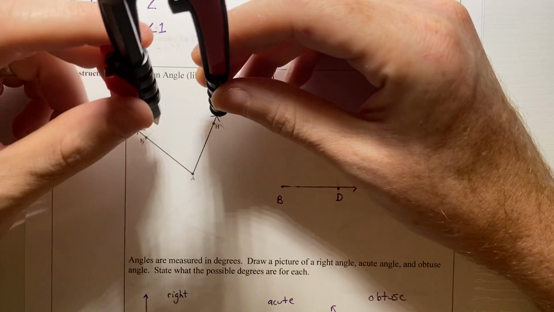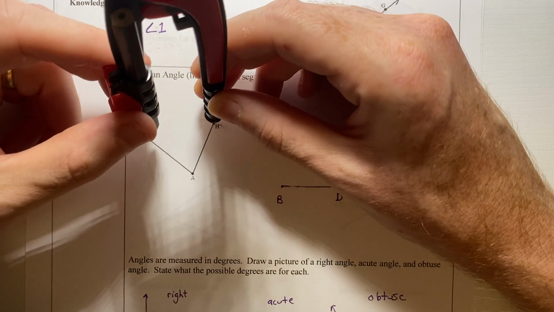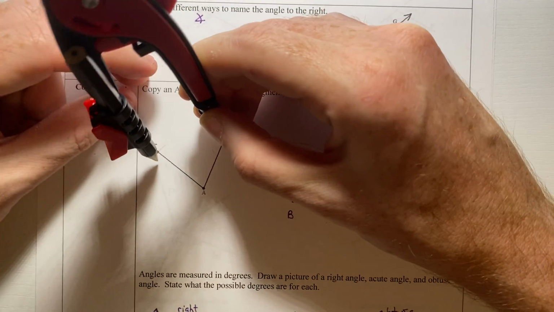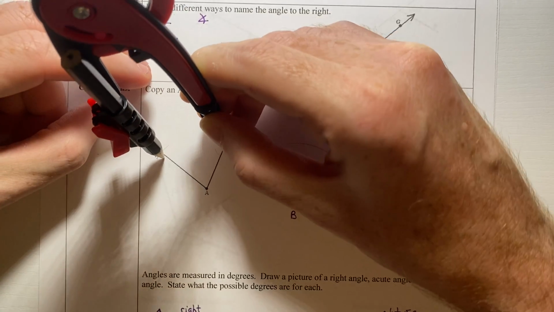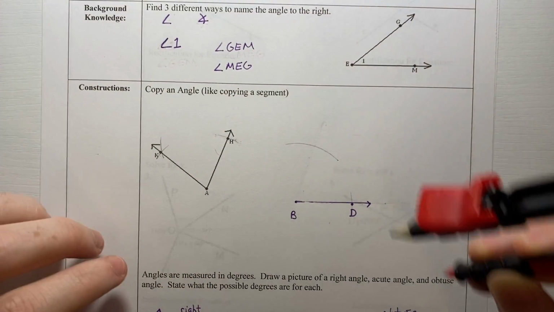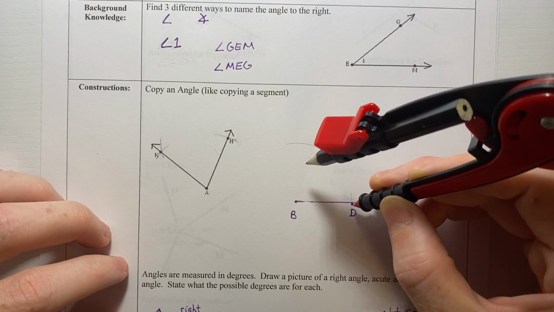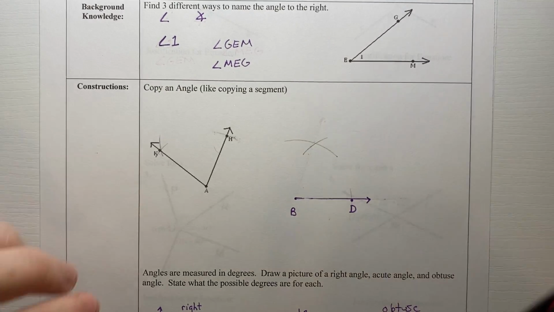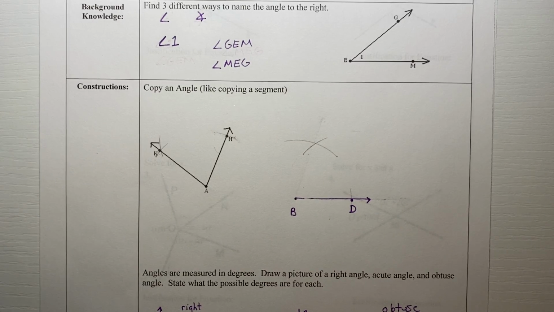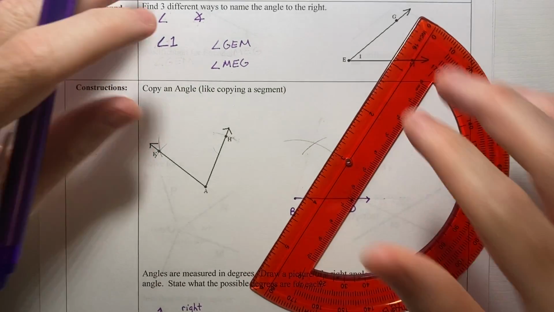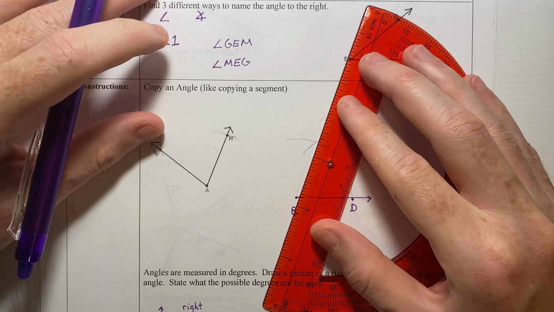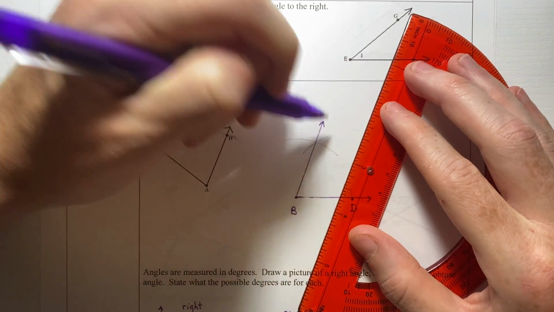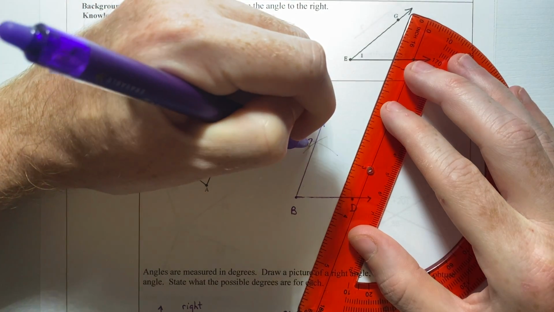So I'm going to put the point of my compass on point H, and I'm going to draw a nice little arc through K. This is going to tell me the width of my angle. All right, so I'm going to put my point on D and draw through this arc. And where these two arcs intersect, that is where the second ray of my angle is going to go. So from B, I can draw right through my angle, and let's call this Z.